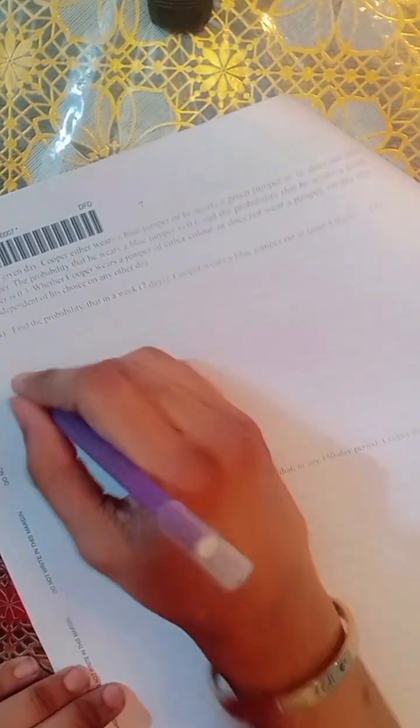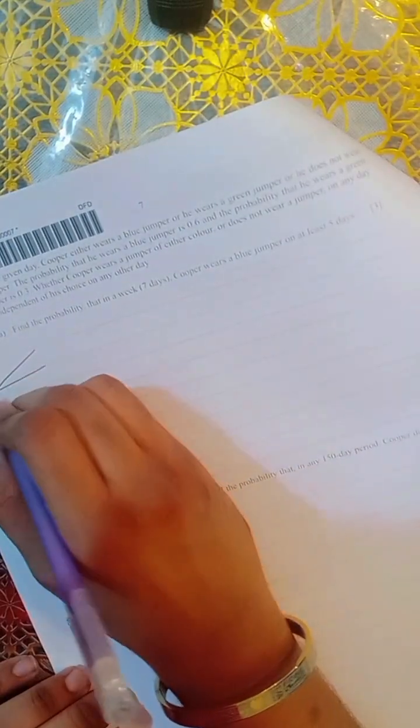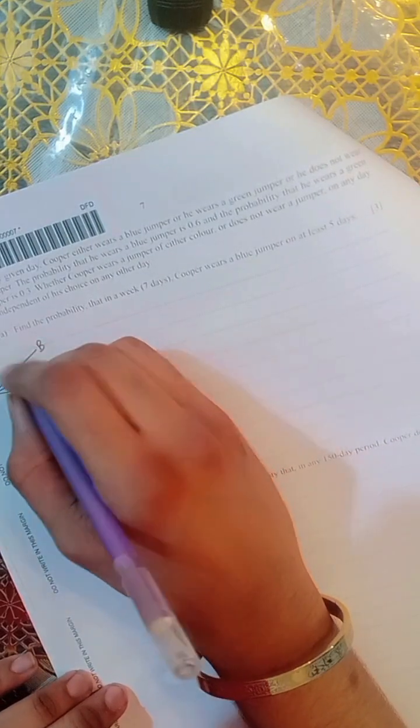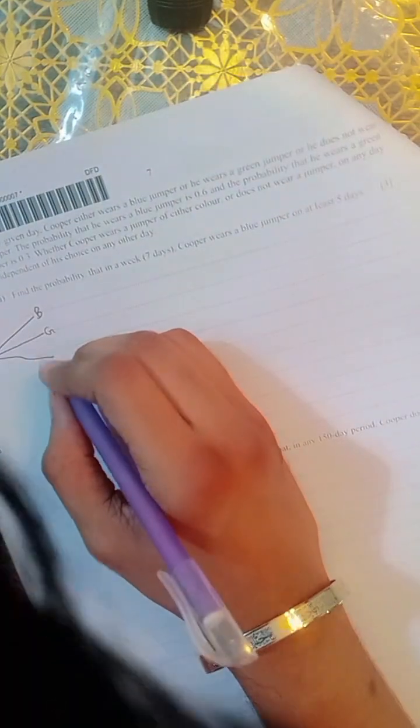It's better to draw a small tree diagram, nothing too crazy. He wears a blue jumper, a green jumper, or doesn't wear any jumper.